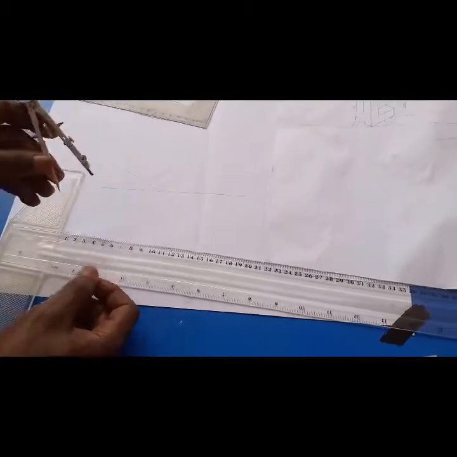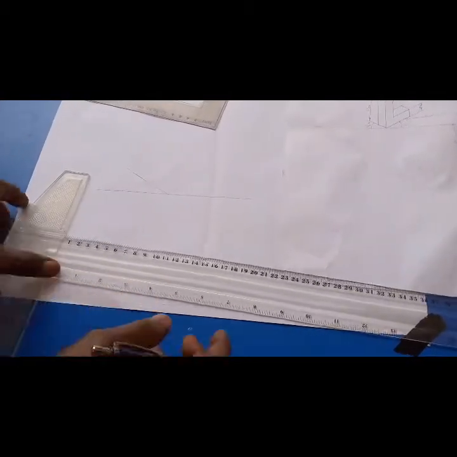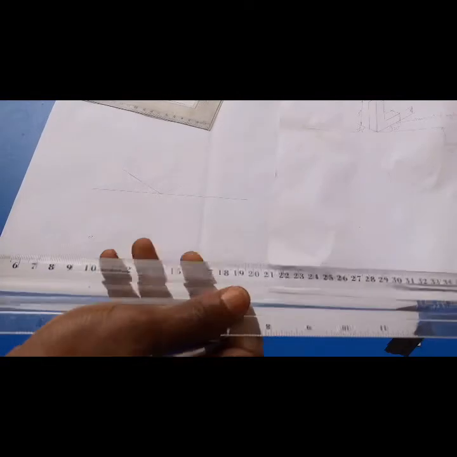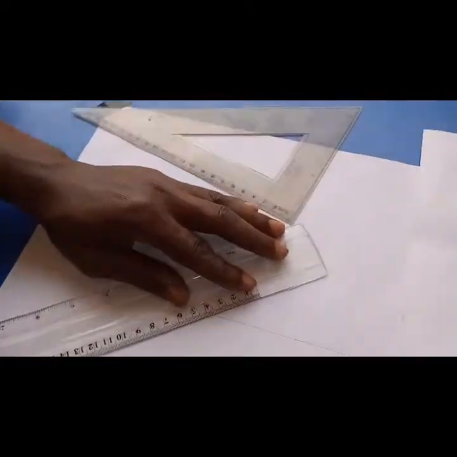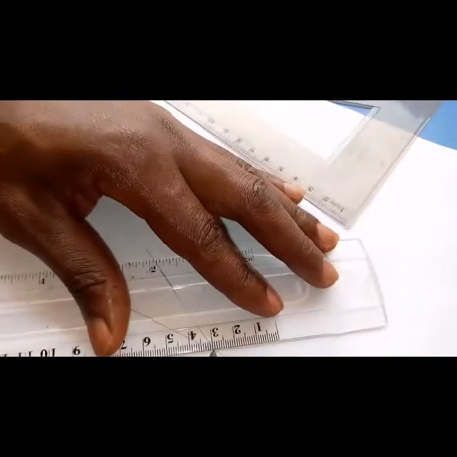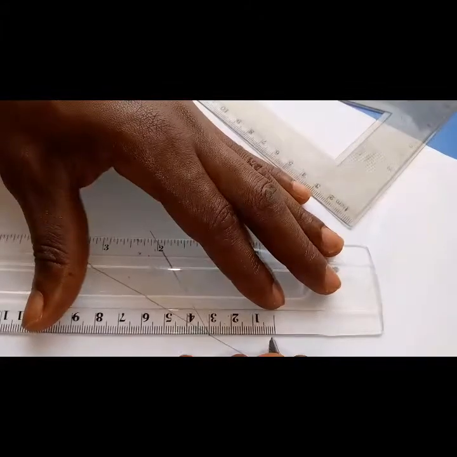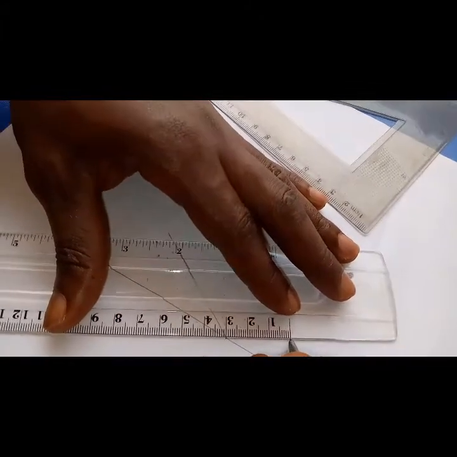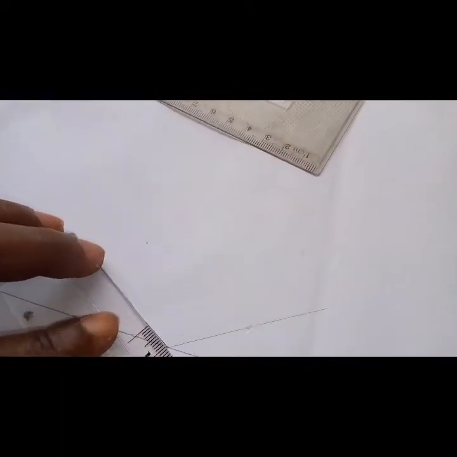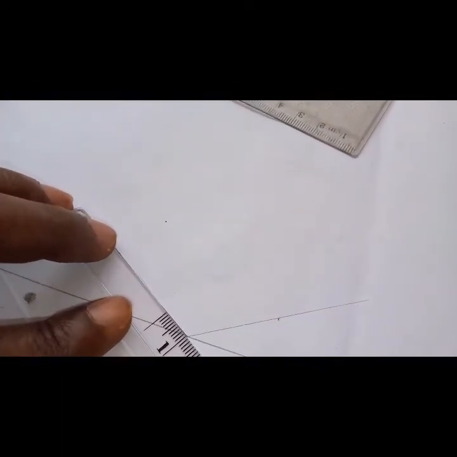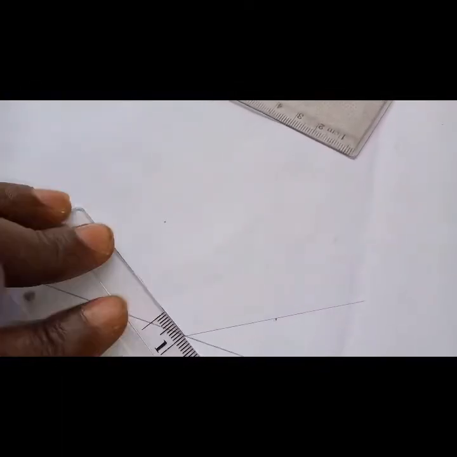This is my 30. But I'm not going to use that because pencil is not good enough. So from here to here, while this side is 10. This side is 10.